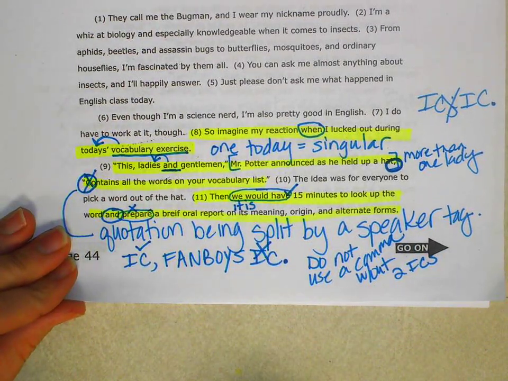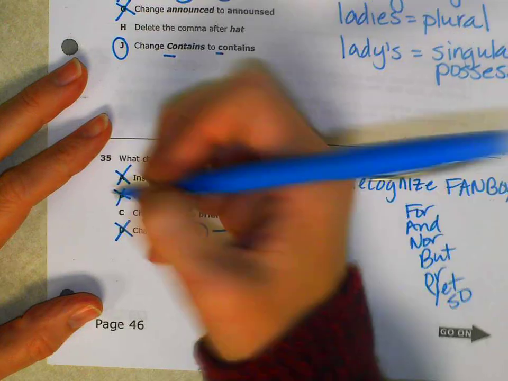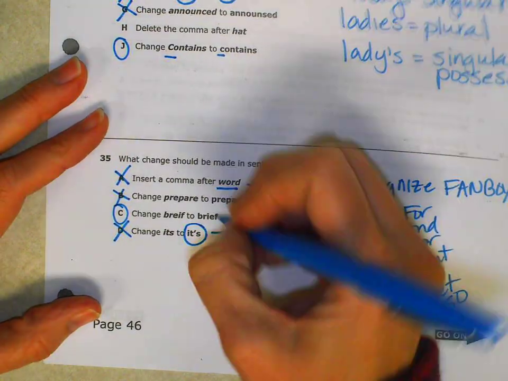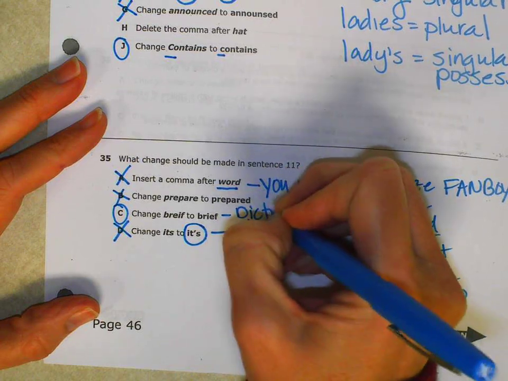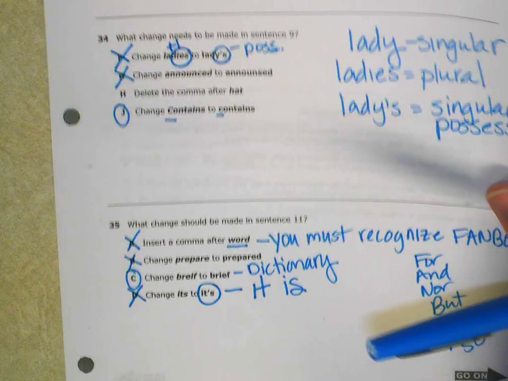So I don't want to say, then we would have 15 minutes to look up the word origin and prepared. No. And if I look in my dictionary, I know that you spell brief with an IE. So this is my correct answer. Okay? Let's see if we have any more.